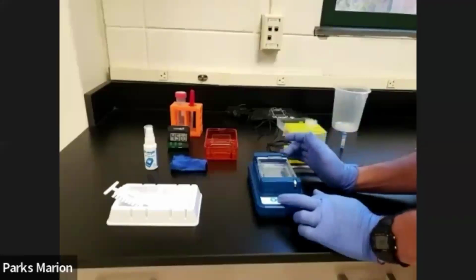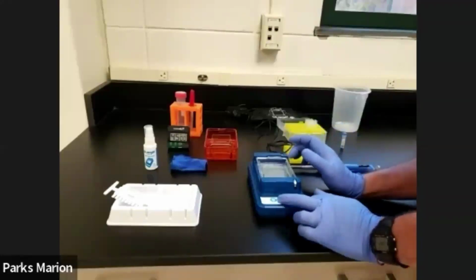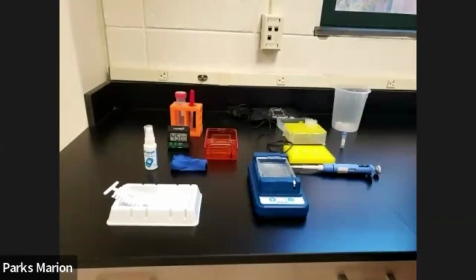If we do notice any bubbles, we can just gently tap on the buffer chamber to release those bubbles and help them come to the surface. Next, we're going to find our micropipette, make sure that it's set for 12 microliters. And we're going to begin by filling our wells following the instructions and the diagram found in the lab protocol.